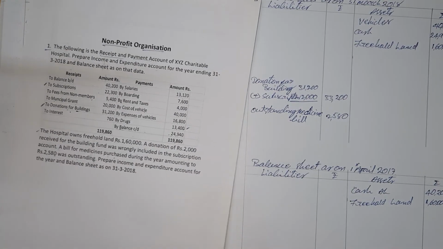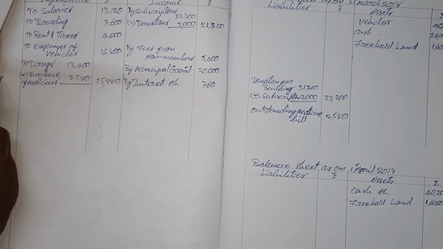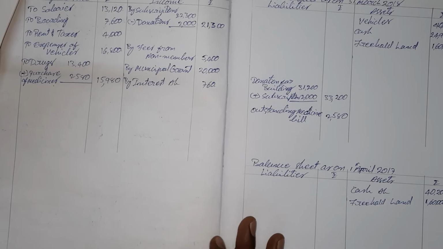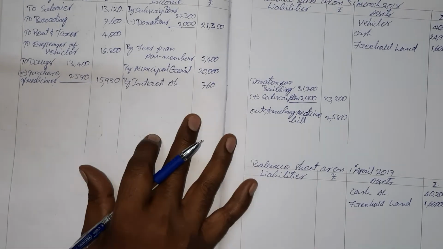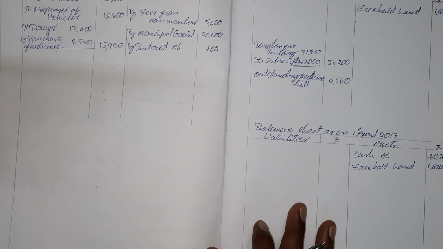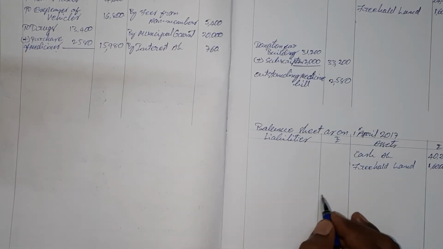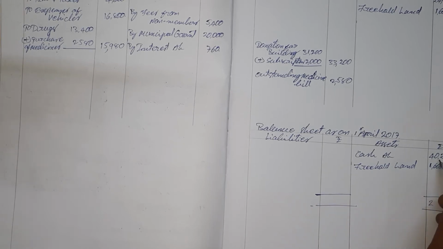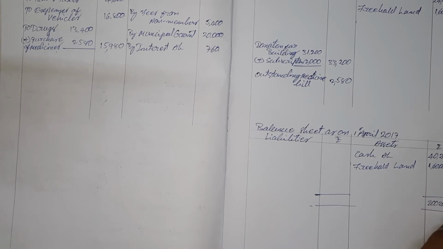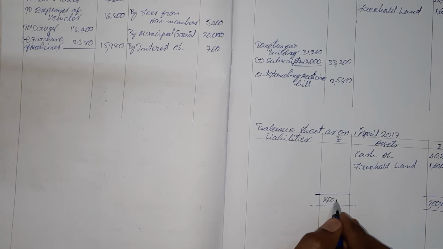Okay, so the oral question is completed. You can keep it to the side. Now you can complete the calculated solutions. In this one, first you should close the opening balance sheet: 2,40,200 plus 1,60,000, that is 2,200,000. So here also 2,200,000.